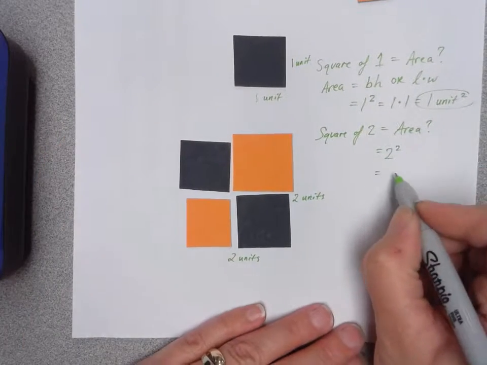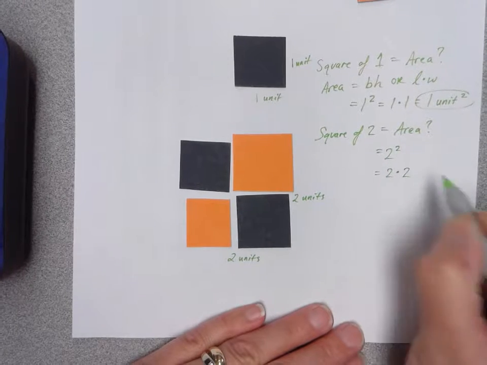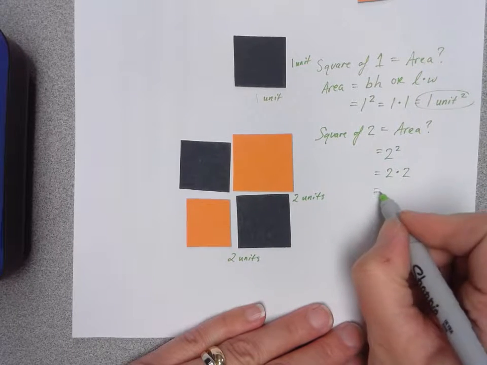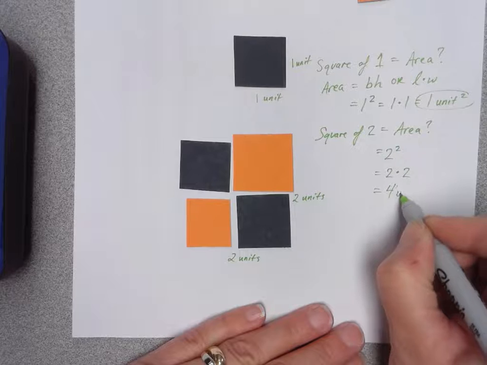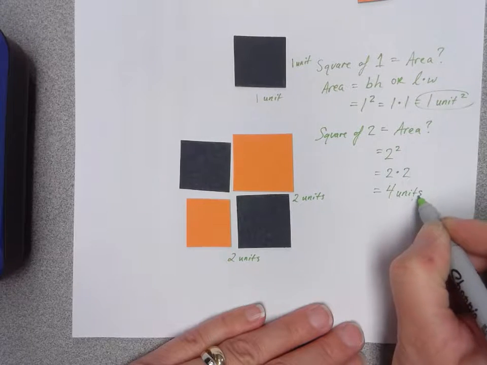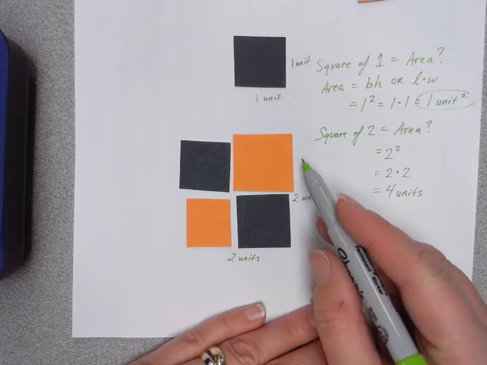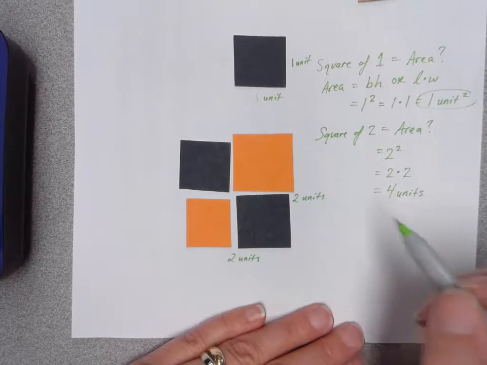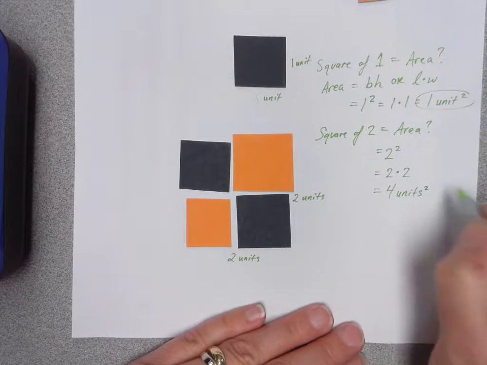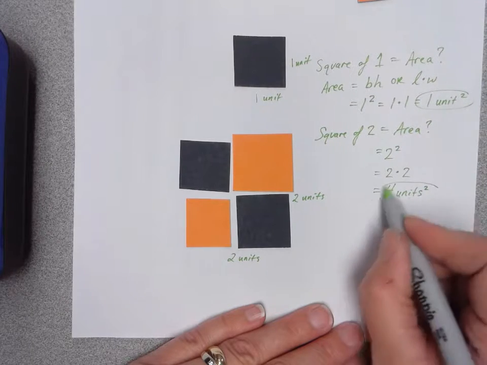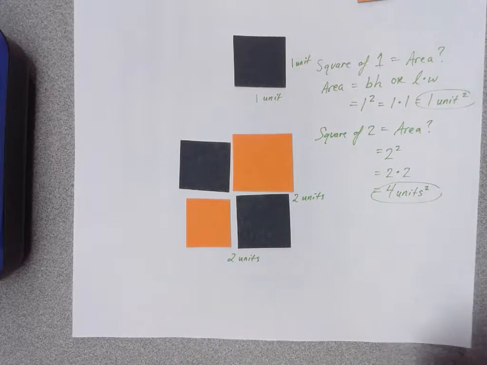What does that mean in expanded form? It means 2 times 2. And if I were to simplify that, I would find out that I get 4 units. And when I take a number times itself, I'm really finding its square, so I'm trying to make a square here. I also could say that that's units squared because we just took units times units. Area will always get us some type of units squared.